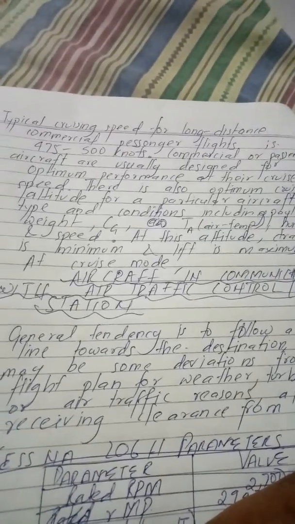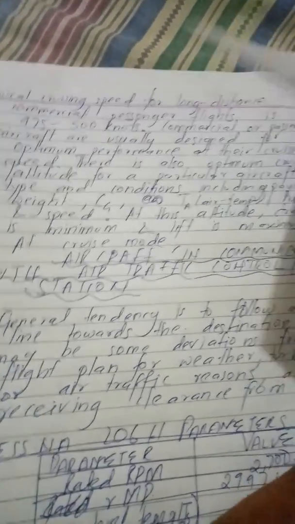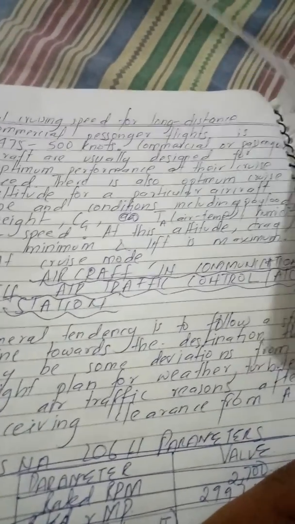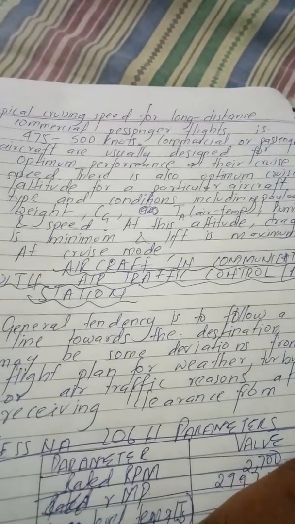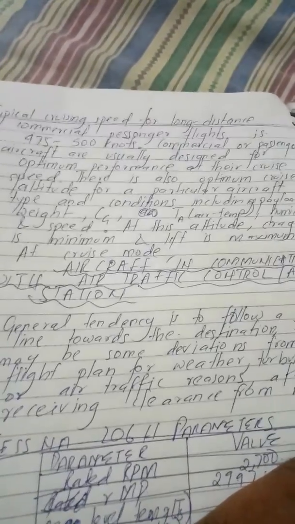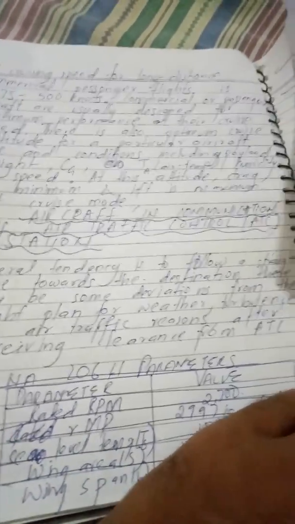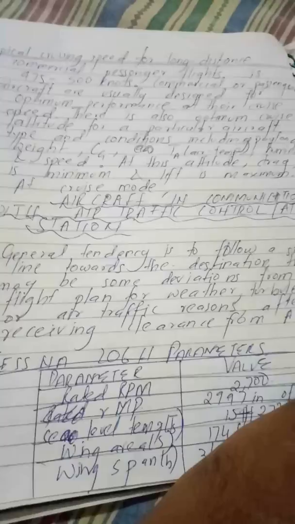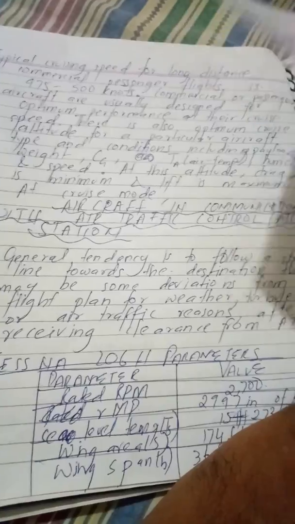Okay, so the cruising speed for the long-distance flights we have discussed is 470 to 500 knots. Commercial or passenger aircraft are usually designed for optimum performance at their cruise speed. This is also the optimum cruise altitude for a particular aircraft type and conditions, including payload, weight, center of gravity, air temperature, humidity, and speed. Okay, so the general tendency is to follow a straight line towards the destination.